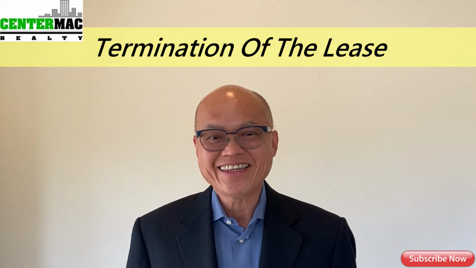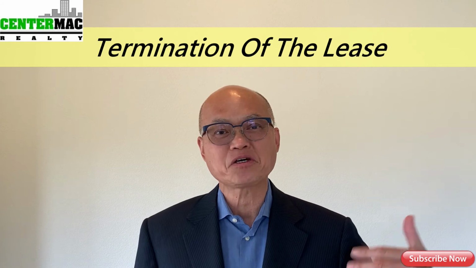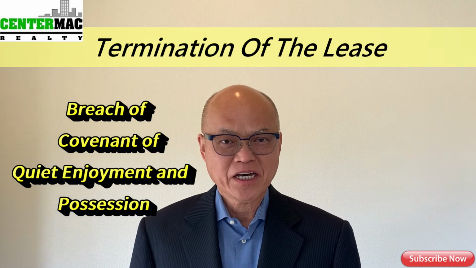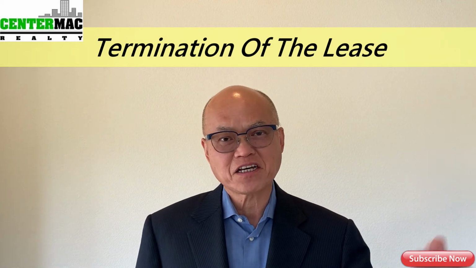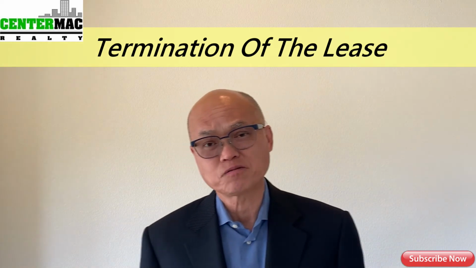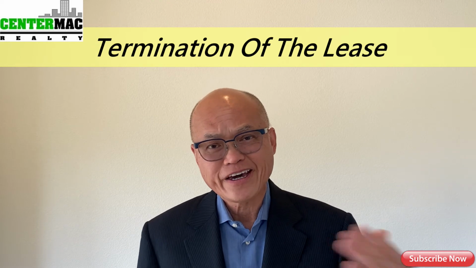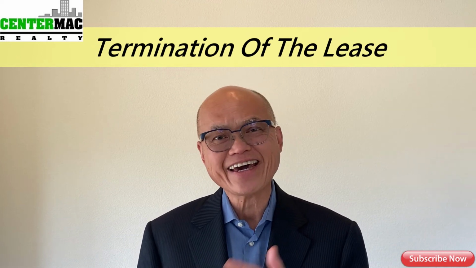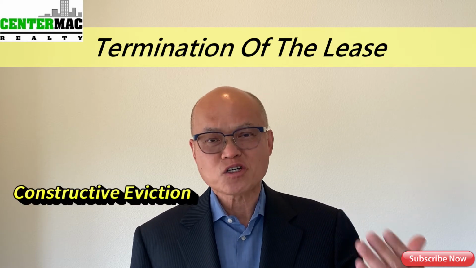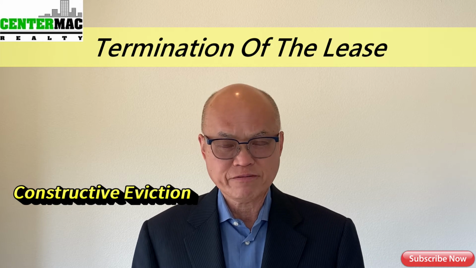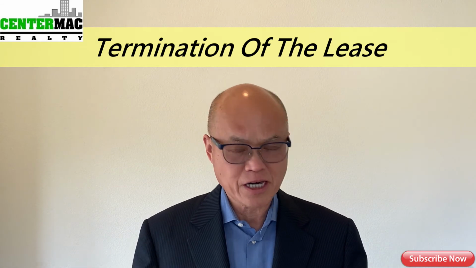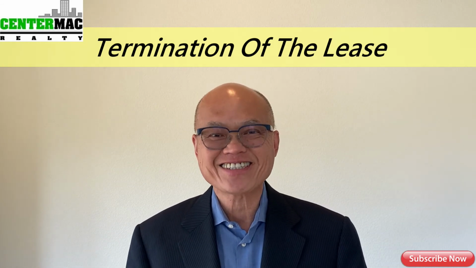The third way a lease can be terminated is when there is a breach of quiet enjoyment and possession. What that means is, as previously mentioned, if there is a leaky roof, for example, and the tenant has notified the landlord to fix the leaky roof, and the landlord has still failed to do it. In that case, the lease can be terminated by the tenant by using what we call constructive eviction or actual eviction, where the tenant basically says, I can't live here anymore because the house is not habitable. Therefore, I consider the lease terminated.